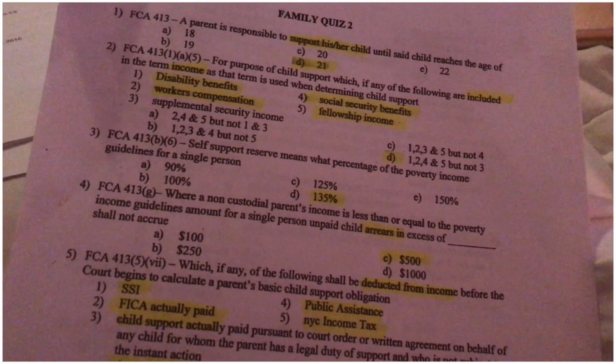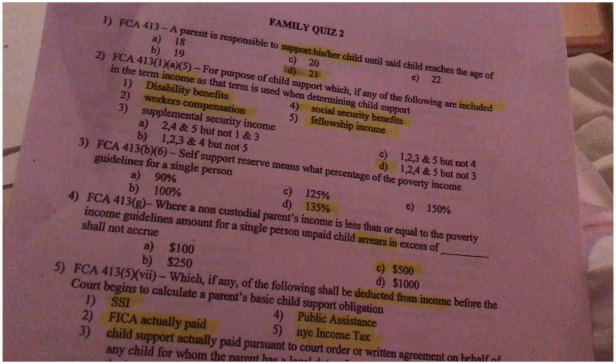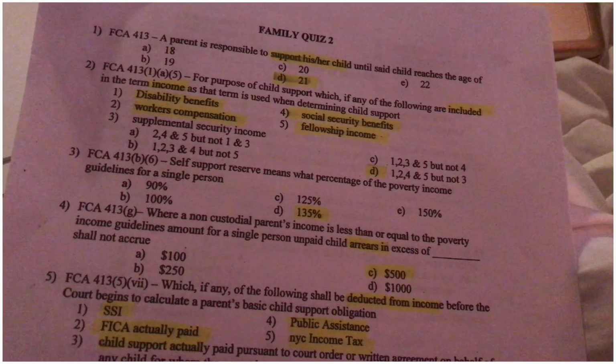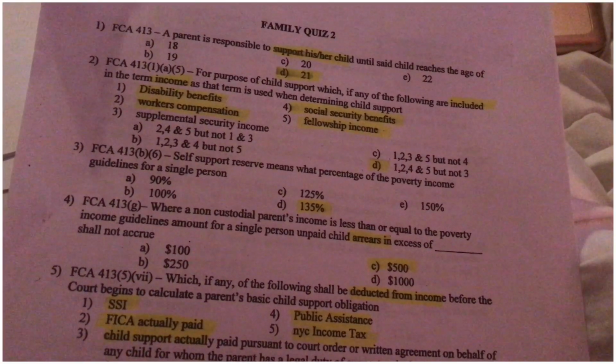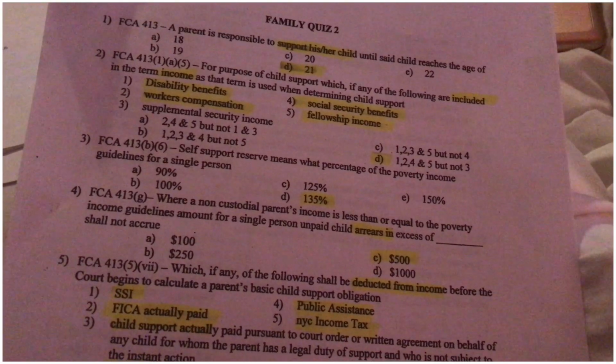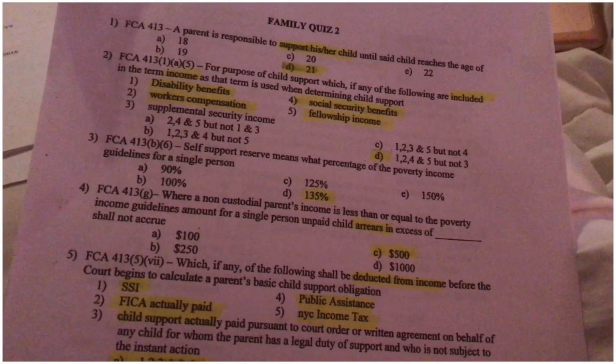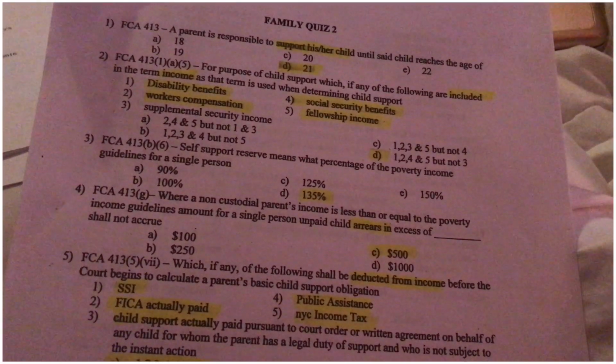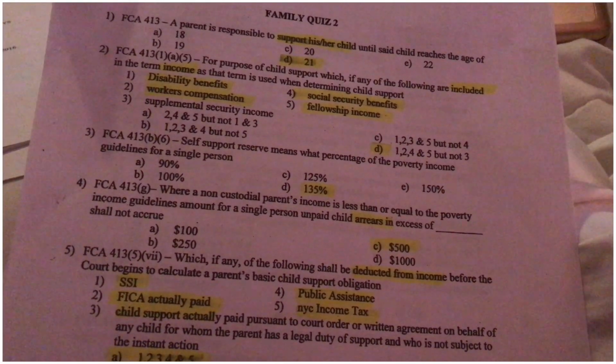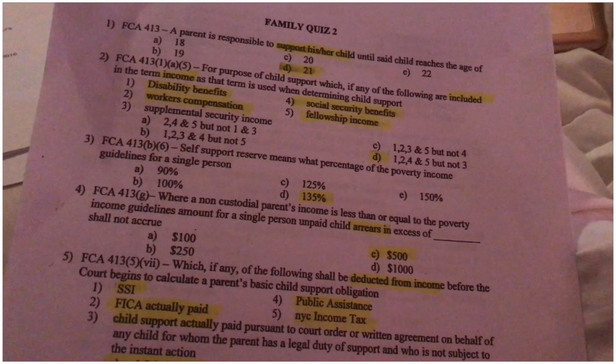Okay? Number 5. Now, here's the easier version of the question in number 2, because it's just basically knowing, again, the list of 9 and looking for the items. So 1 is SSI. Yep, that's on there. 2, FICA actually paid. Yes. 3, child support actually paid pursuant to court order or written agreement on behalf of any child for whom the parent has a legal duty of support and who is not subject to the instant action, yes. Or public assistance, yes. And then New York City income tax, it should say actually paid, okay? But it's good enough. So I'm going to go A, all of the above. Okay, so question 6.